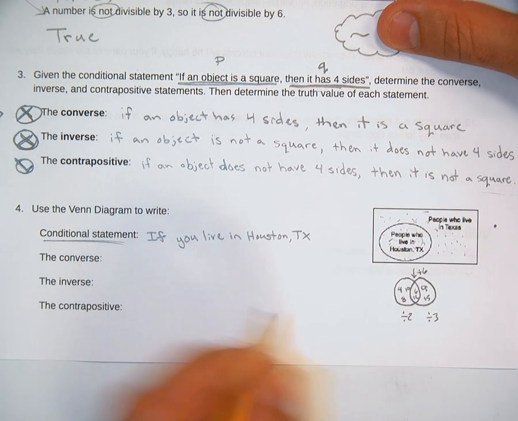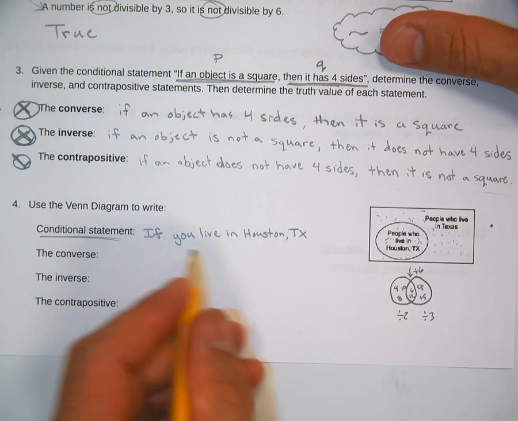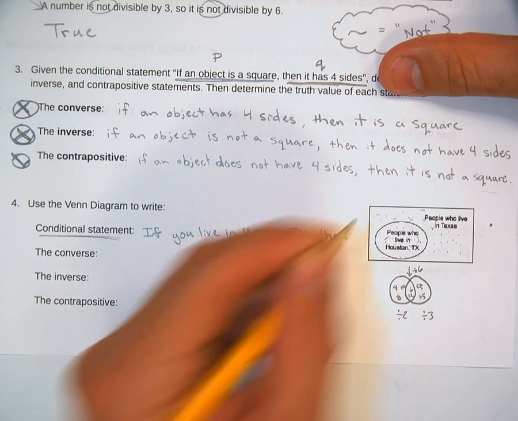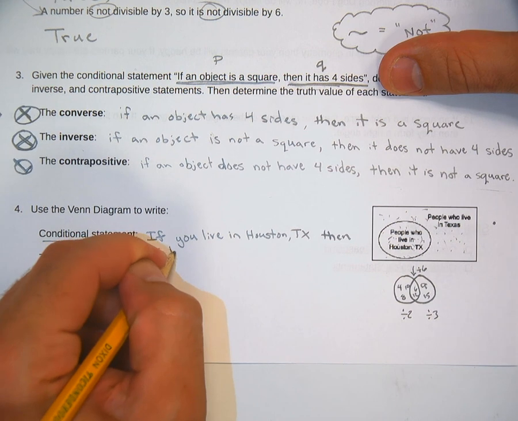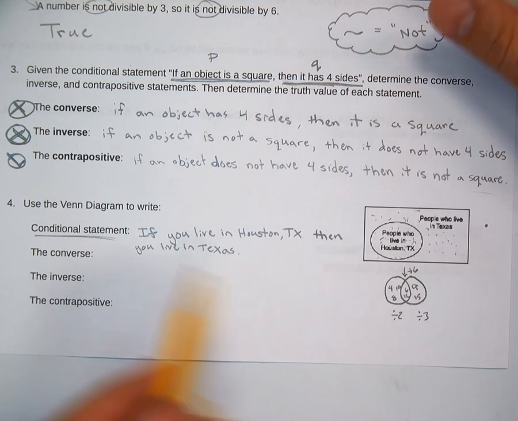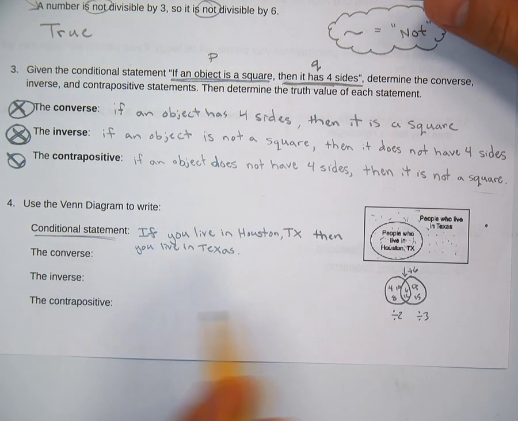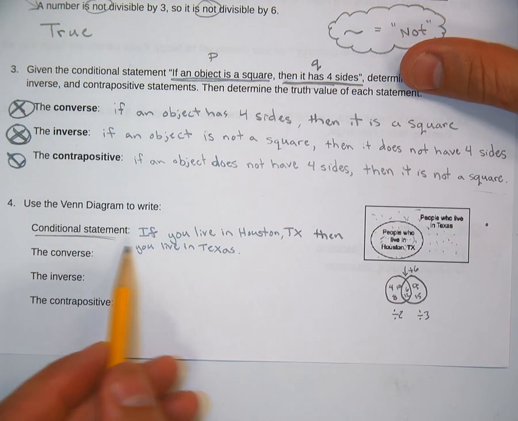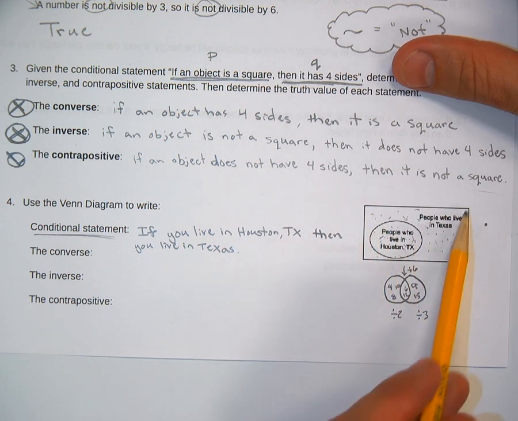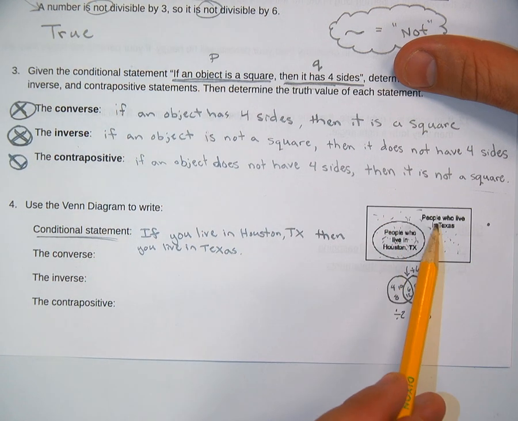and I included the TX on Houston because there might be other towns called Houston. I didn't want to argue with anybody. If you live in Houston, Texas, then you live in Texas. I know, kind of a dumb statement, right? I'm going to rephrase it. If you live in Houston, then you live in Texas. We're only talking about Houston, Texas. All our Houstons are dead. So that would be the conditional statement. If you are inside of this circle, then you also have to be inside of this square. Right? There's no way to be in Houston, Texas without also being in Texas.